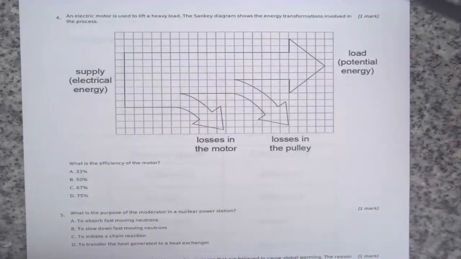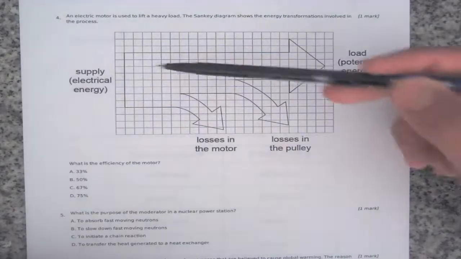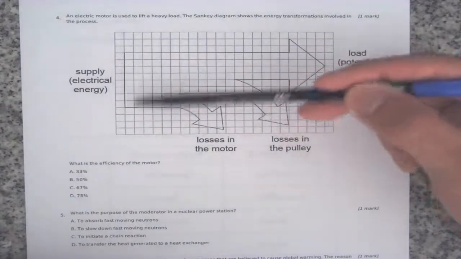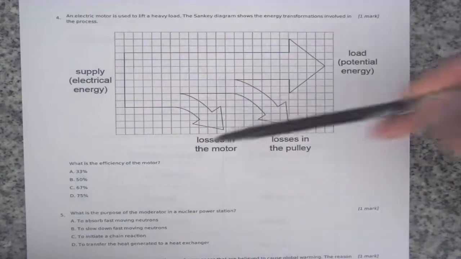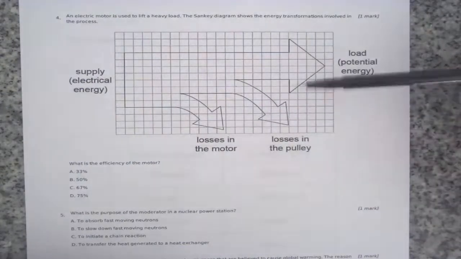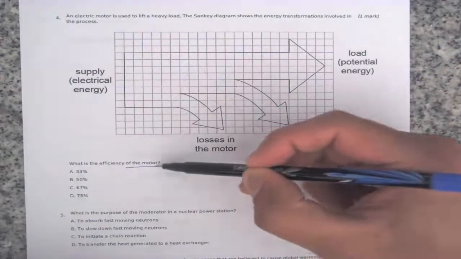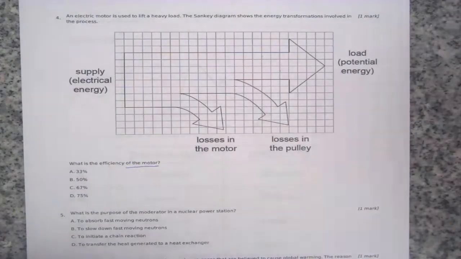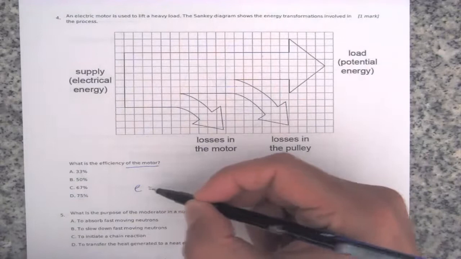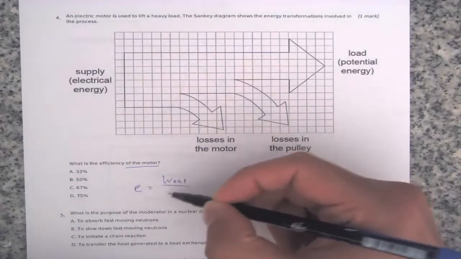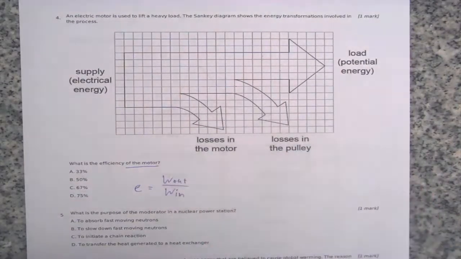Number 4. An electric motor is used to lift a heavy load. The Sankey diagram shows the energy transformations involved in this process. So here we see the total work in, and here we see the total work out with some losses. What is the efficiency of the motor? We look at what the motor does. So be careful here. The efficiency is the work out over the work in, the useful work out over the work that you supply.